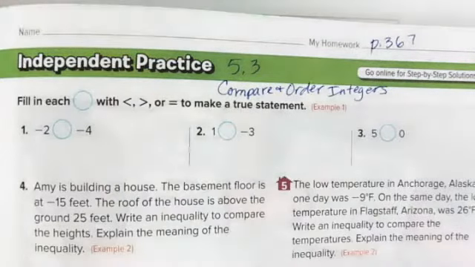Today we're working in chapter 5, lesson 3, compare and order integers. This is the independent practice on page 367. Fill in each circle with less than, greater than, or equal to make a true statement.